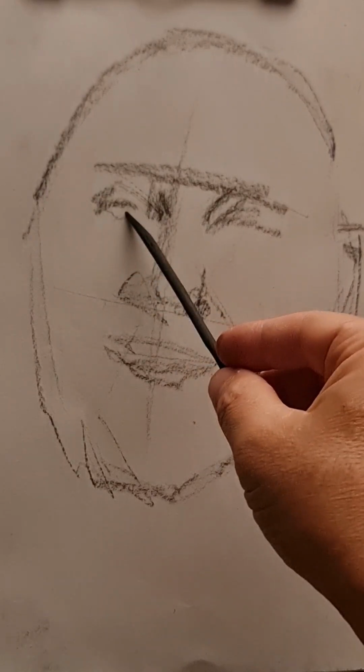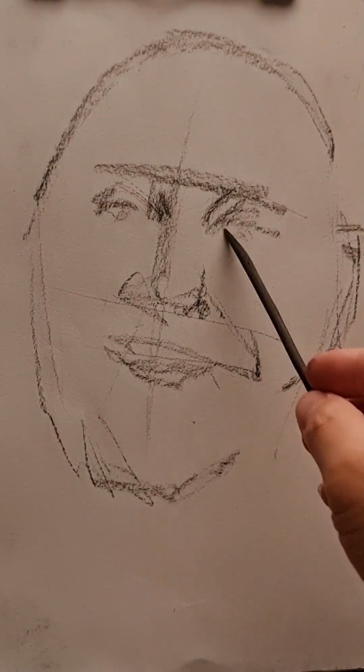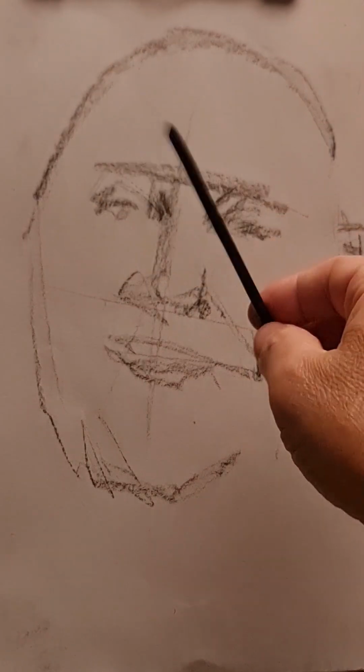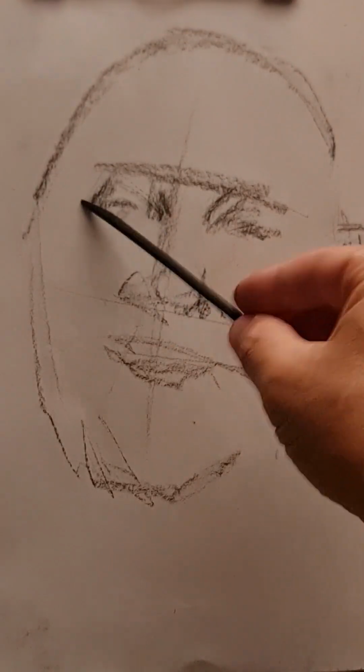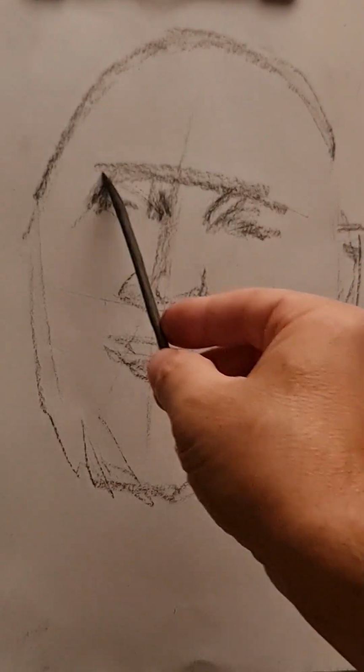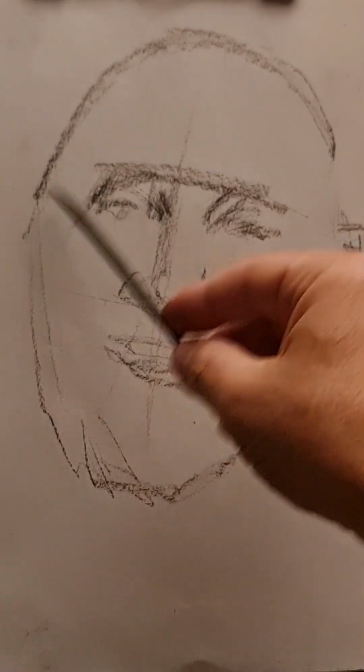The eye. That eye is slightly less open than the other one. It's slightly closed, it naturally closes more than the other eye.